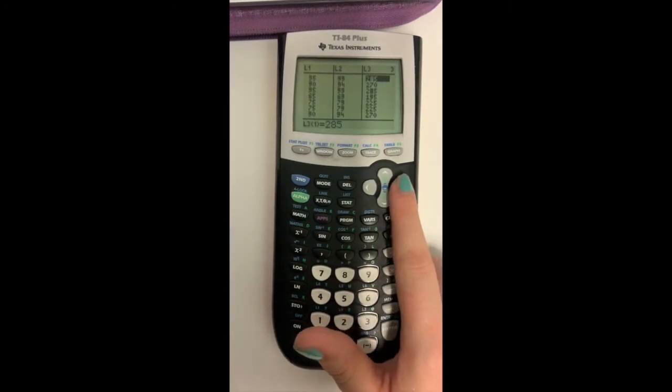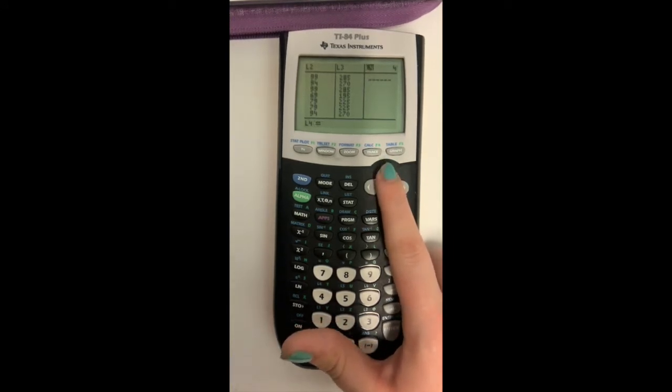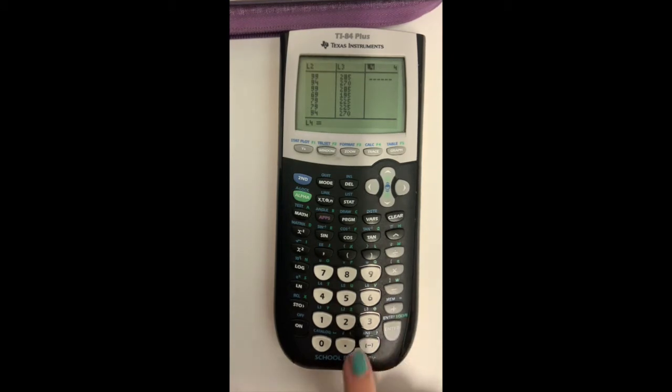Now I'm going to arrow over, and I'm going to do both of those things at once. So now I'm in list 4. I'm going to go up. I've now selected list 4. In that, I am multiplying by 3 and adding 2, but I need to make sure that I'm using parentheses so that I'm getting the multiplication before the addition.